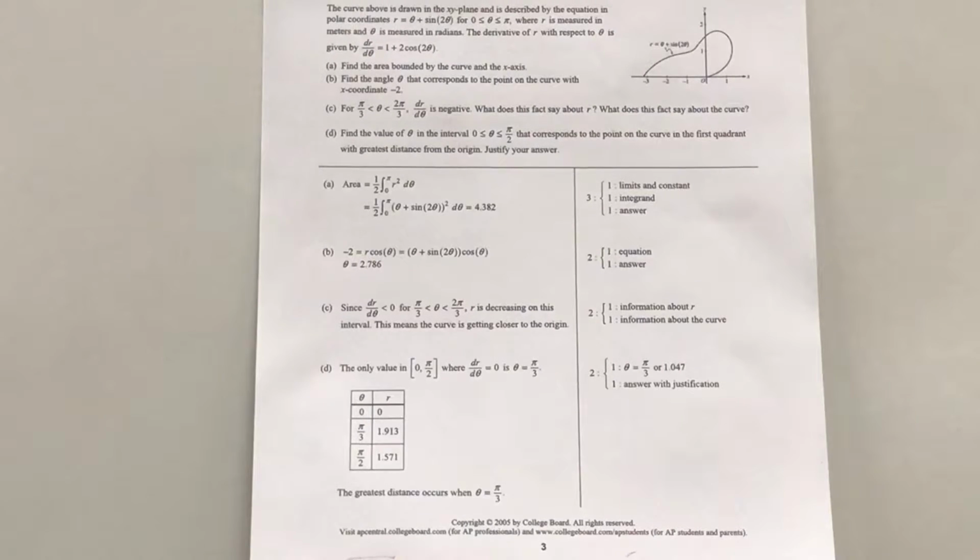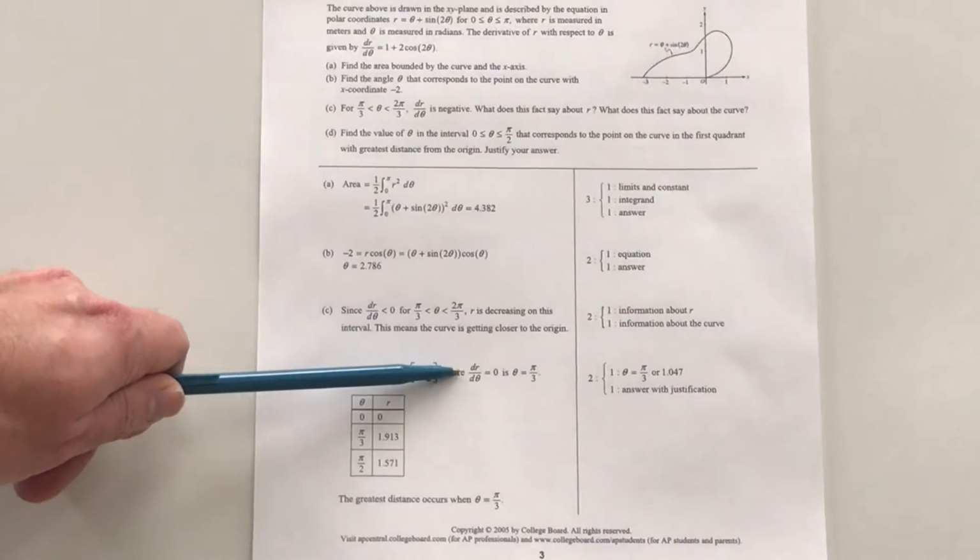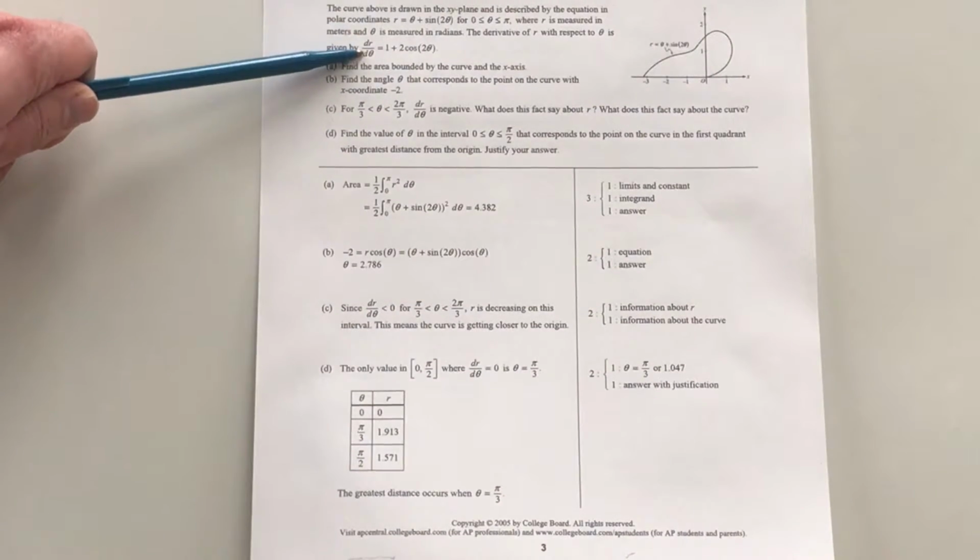And then part D says, where in the first quadrant, at what value of theta, would you be the farthest from the origin on this curve? So we're looking for basically a max, and we know the max is going to happen either at an endpoint or maybe at any sort of critical points. Critical points happen where your derivative is 0 or where your derivative is undefined. We have the derivative, dr d theta, was actually given to us in the problem.